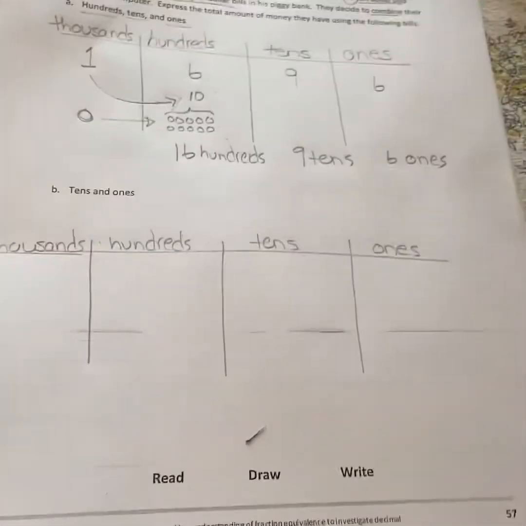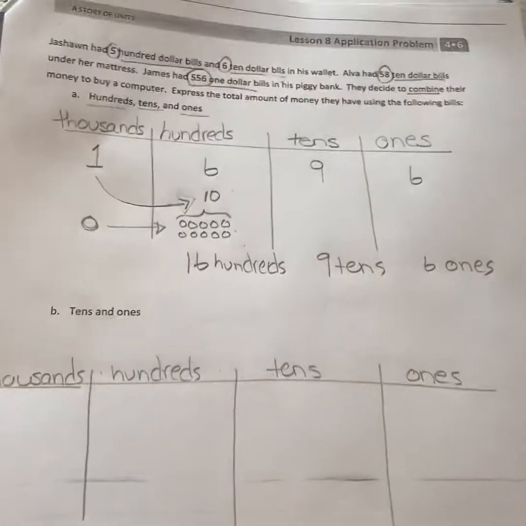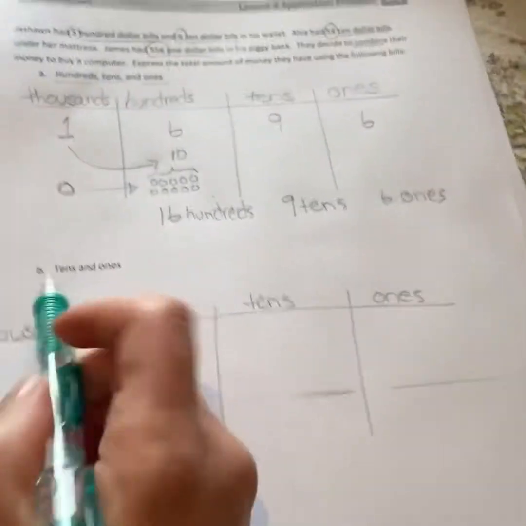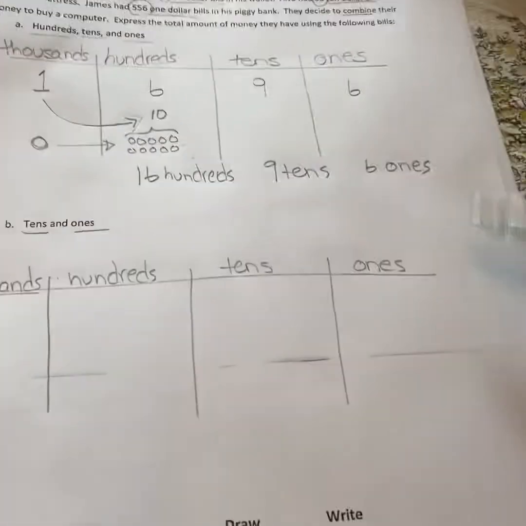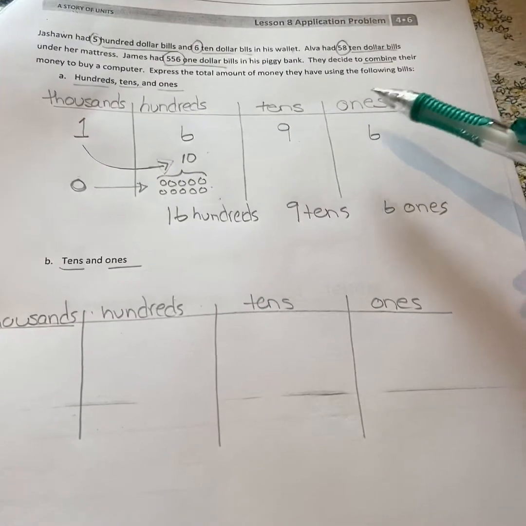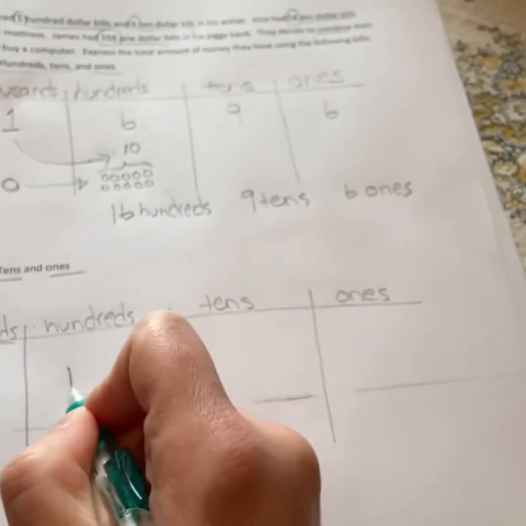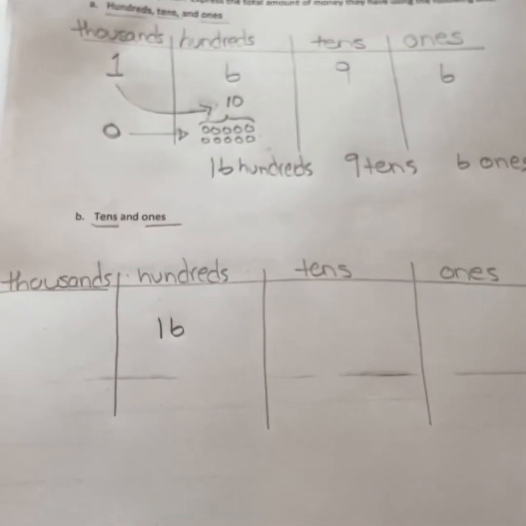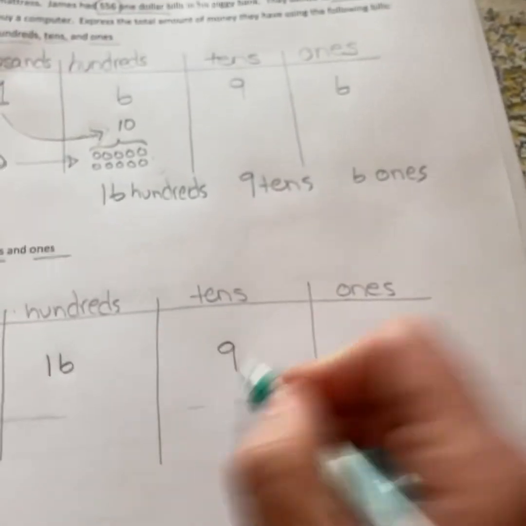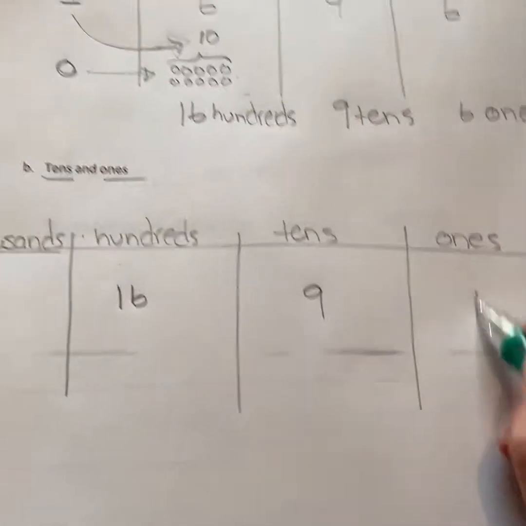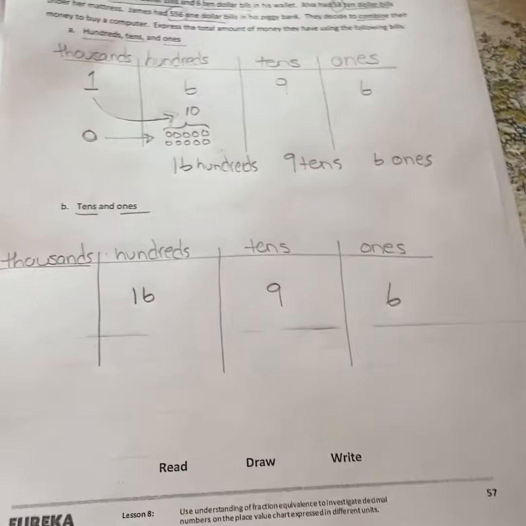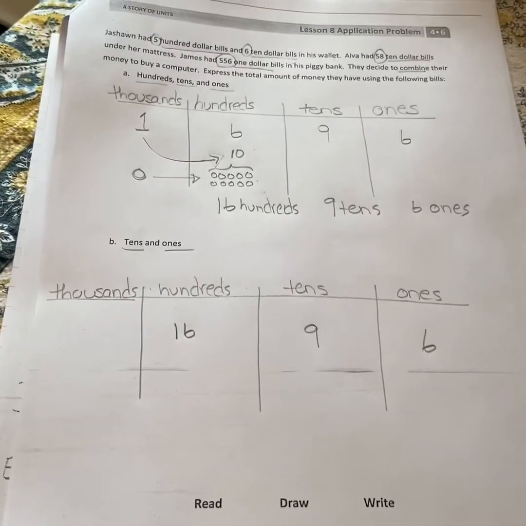So if we go on to the next one, we're going to draw another place value chart. But since this one asks for tens and ones, we're going to start with the place value chart that we had up here. So instead of using the thousands place, we're going to take what we already unbundled. So that's 16 hundreds, 9 tens, and 6 ones. So this time, what we need to do is unbundle the hundreds place.